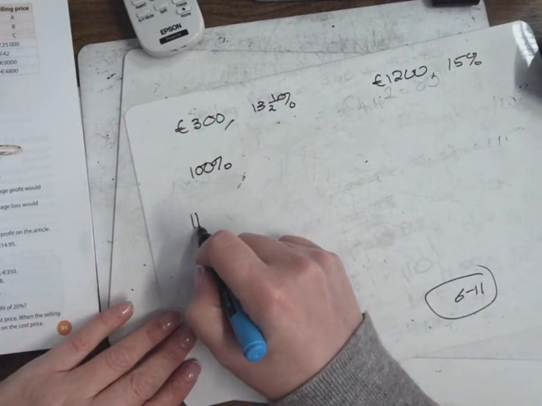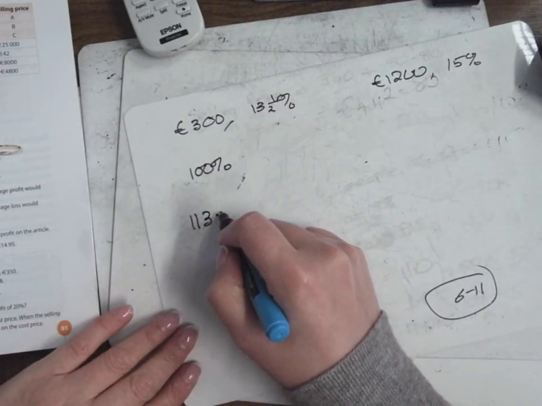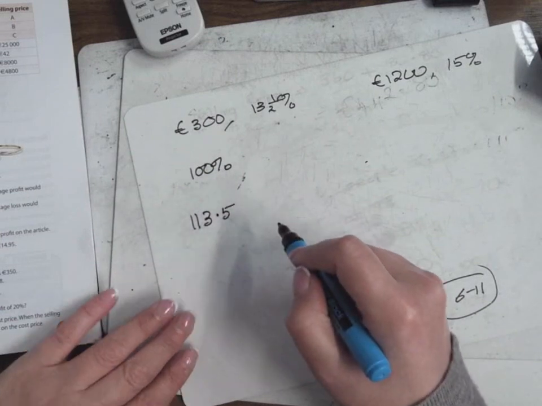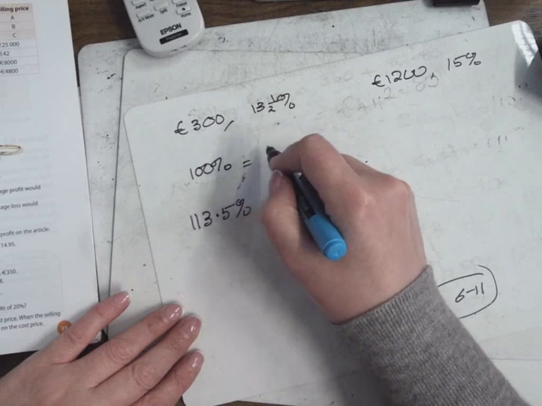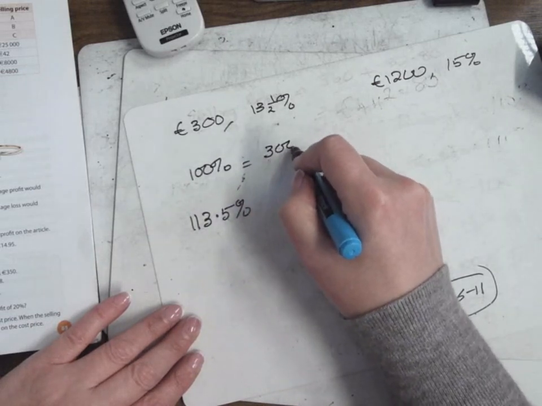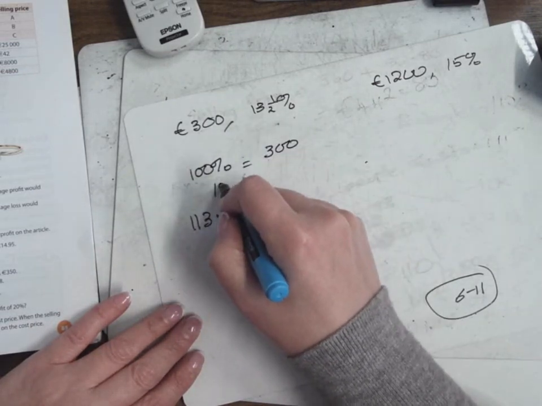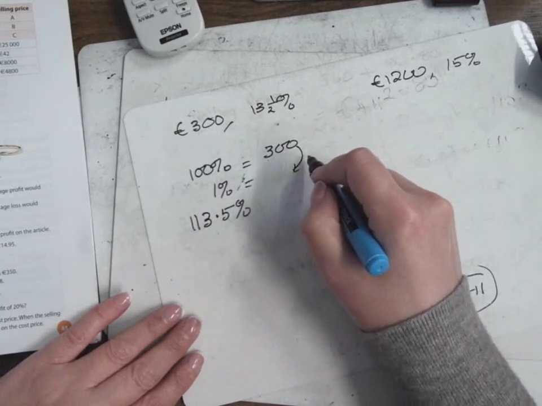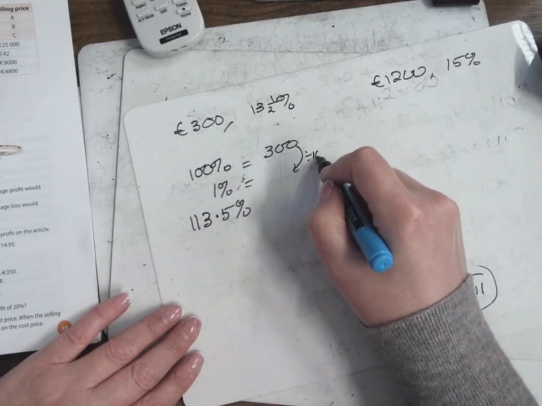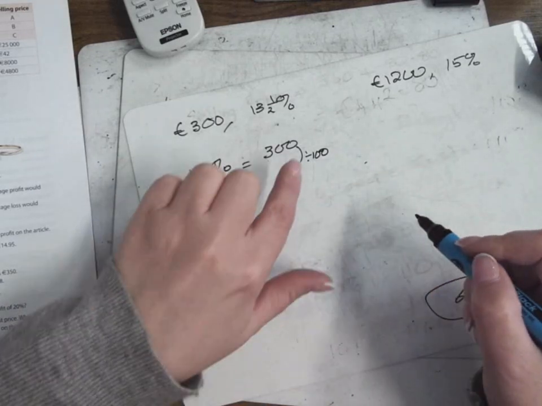113.5. I might write that as 113.5. Is that okay? Right? So 100% is what I start with, 300. And then I have to go down to 1% in the middle. So how do I go down to 1? I divide by 100. D for down, D for divide. So you always divide first.